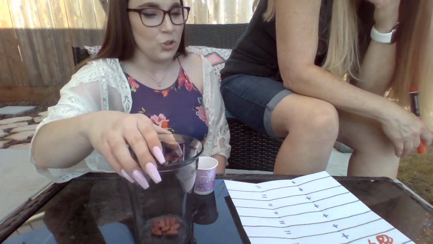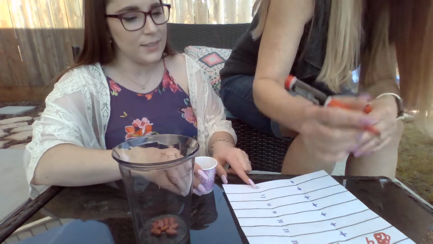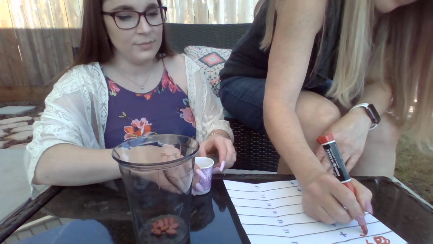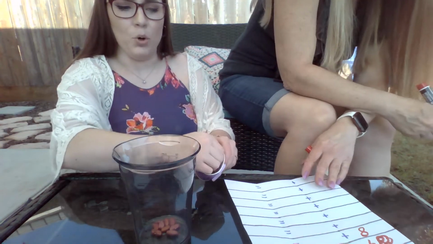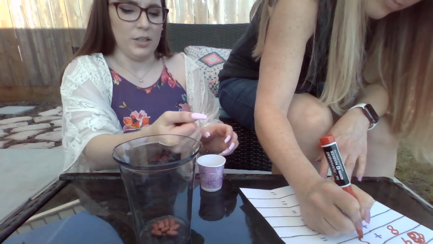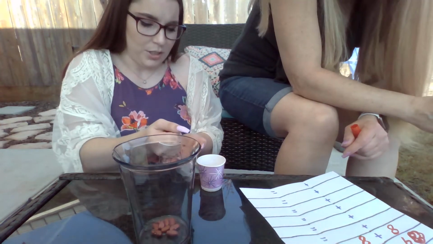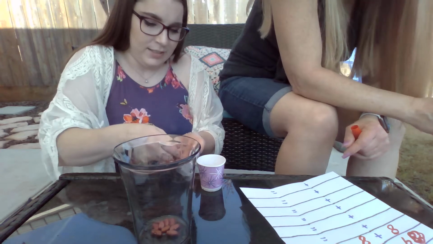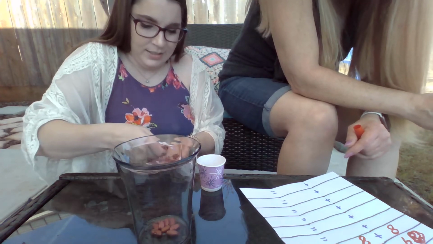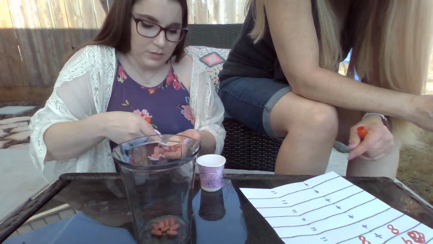Okay. So now we're starting off with 8 beans. Number 8 goes here. And we want to add 8 more beans. This is kind of where it got tricky, guys. 1, 2, 3, 4, 5, 6, 7. What did I mess up? 7, 8.